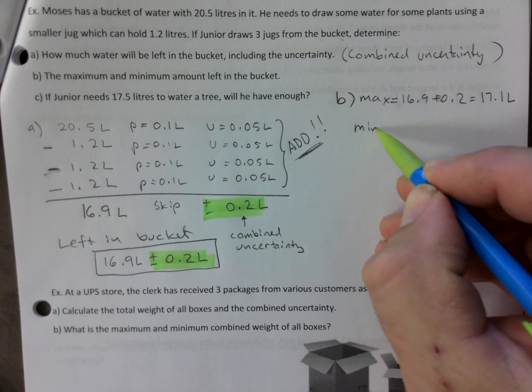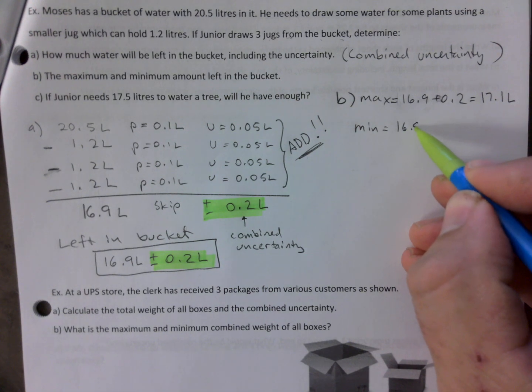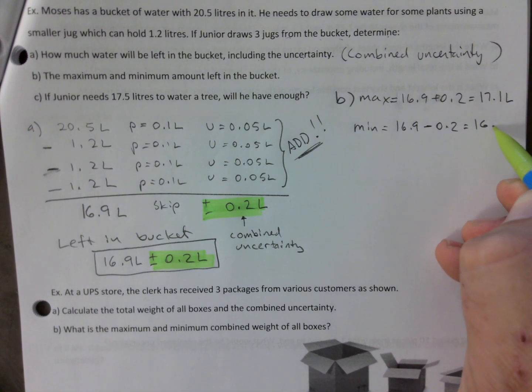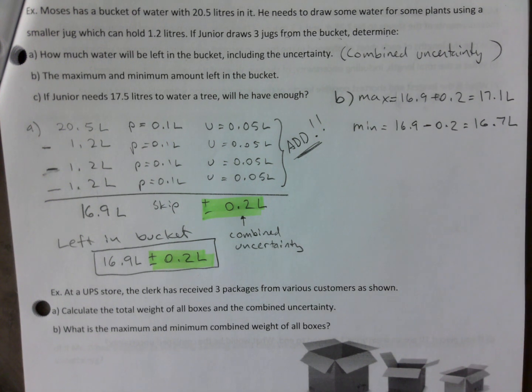And then the lowest would be 16.9 minus 0.2, and that would be 16.7 liters. Just make sure you label which one is max and which one is min if you want full marks.